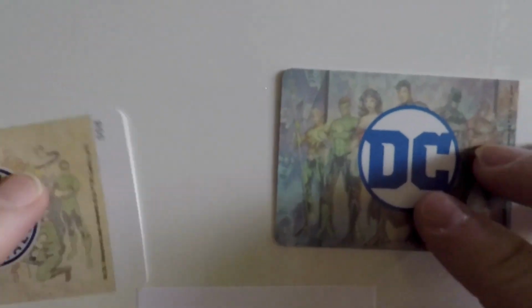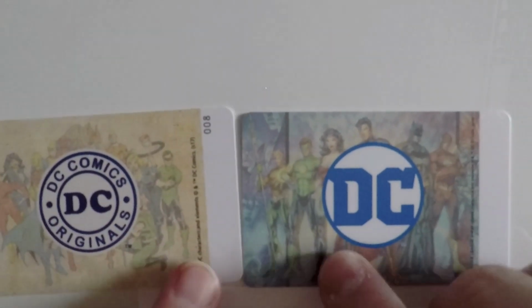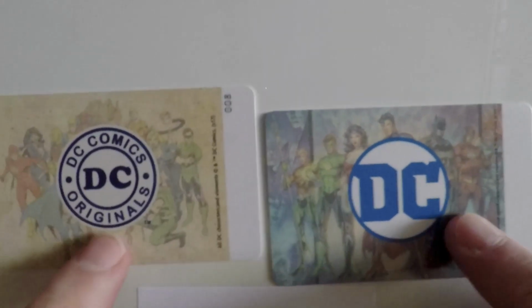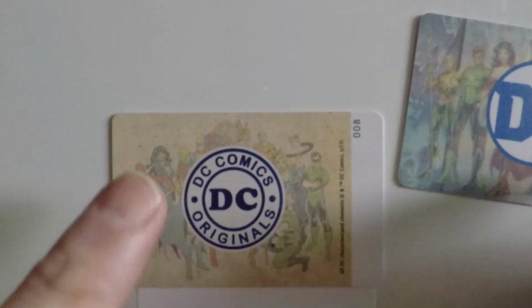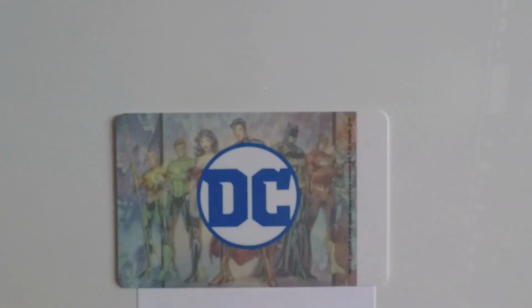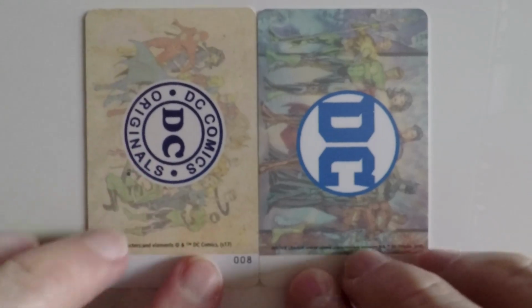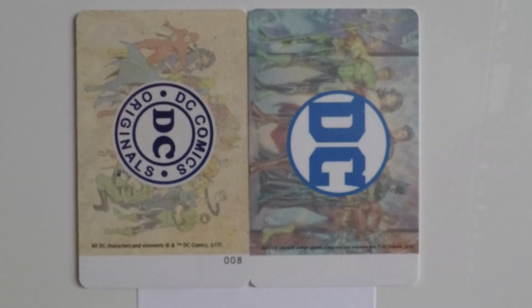Let's move to the back, and the backs are going to be, well, I don't want to say disappointing, but nothing special. So this is the back of Series 1, this is the back of Series 2, put them together, like that. As you can see, it's just a huge DC logo, and it's a sort of blurred out version of the picture we saw in front. Let's move on to the villains.